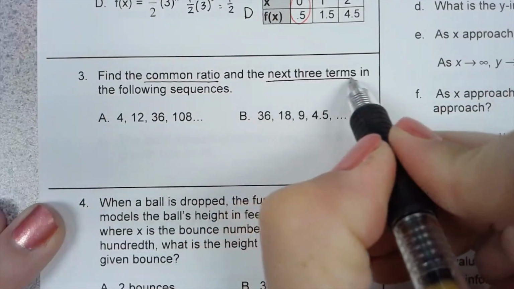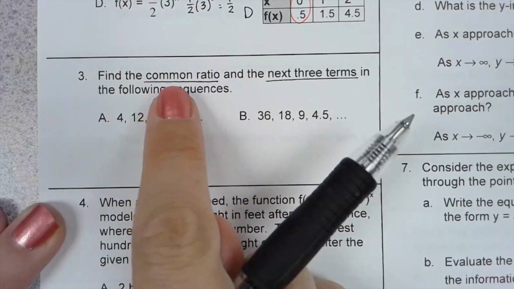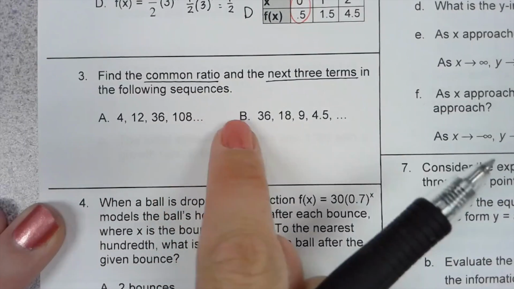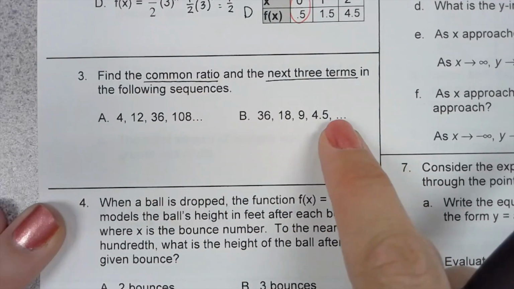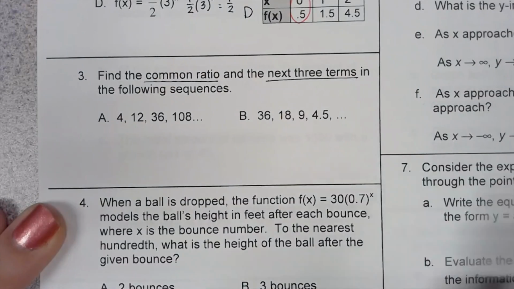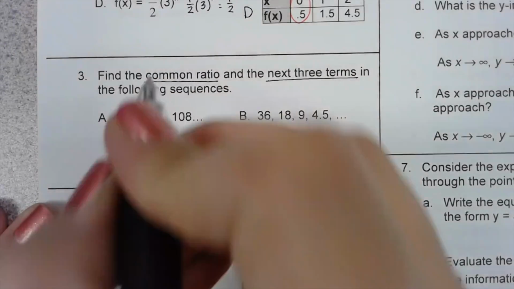And then when it says to find the next 3 terms, we're going to use whatever the multiplier was to figure out what would be the next 3 numbers that come after 108. And on this one, what would be the next 3 numbers that come after 4.5. So first, we're going to start by finding the common ratio.